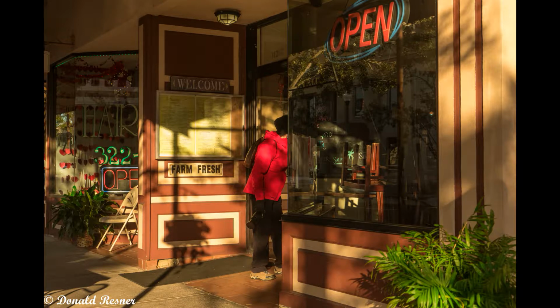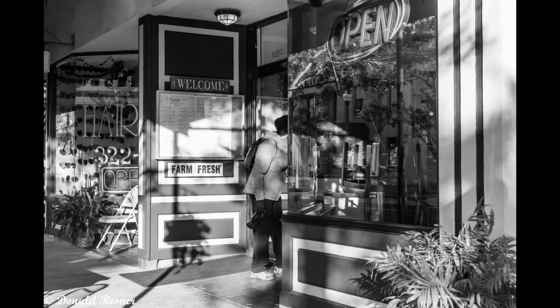Now, as you see, this individual is a person going into a store in a little town, and you see the red coat, black pants, the red open sign, the window below behind her says open, the street number, and so on. But what is really catching your eye? You're trying to focus in, I believe, on the person going into the store. That's the individual you want to concentrate on. So let me ask you, is it better this way, or is it better this way in black and white?